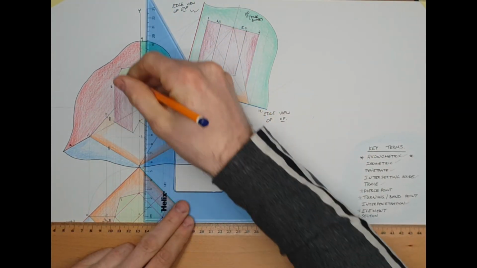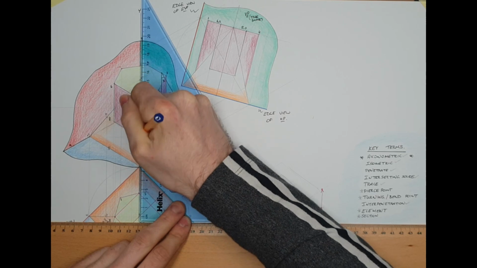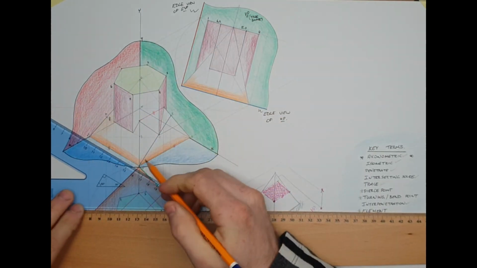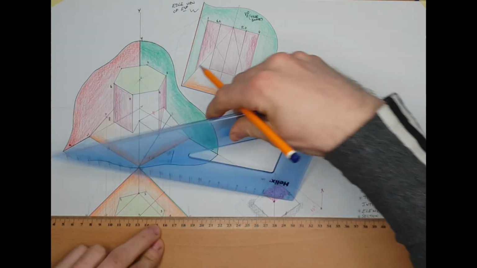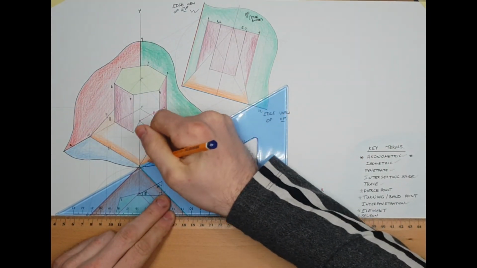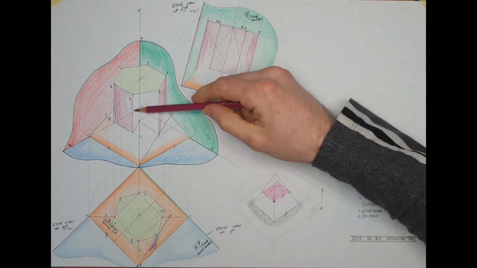I can now heavy in the portion of the pyramid that's actually visible in the drawing. I'll just go over these lines here once more just to make them stand out nice and clearly with all this shading that's going on. And there we get our intersected surfaces.